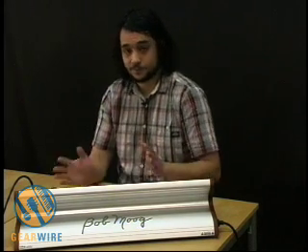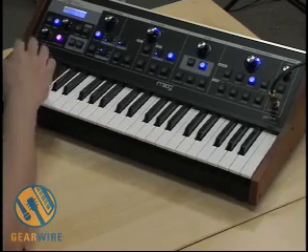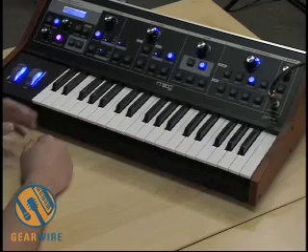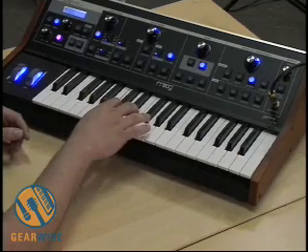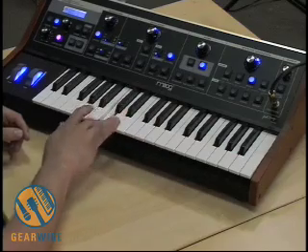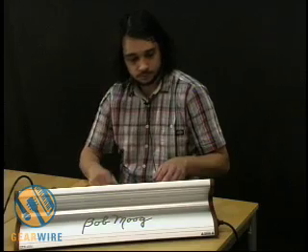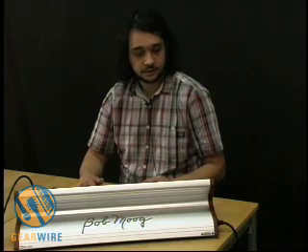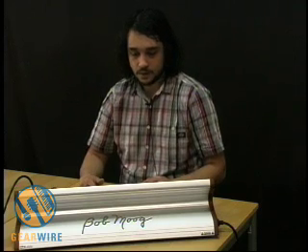And this thing, while small in size, has some big sounds. So let's take a listen. This is set to a preset. This is preset 0. It's called Thank You, Bob. So, pretty classic Moog sound.